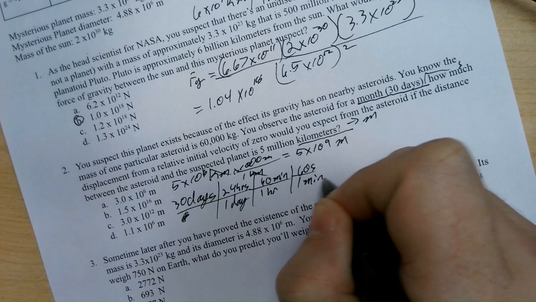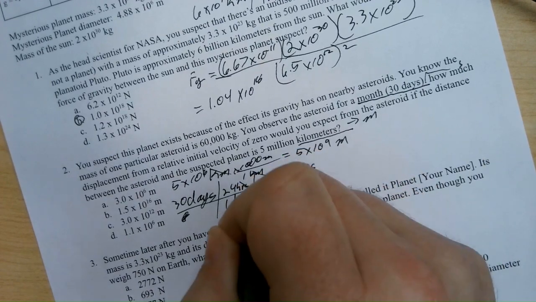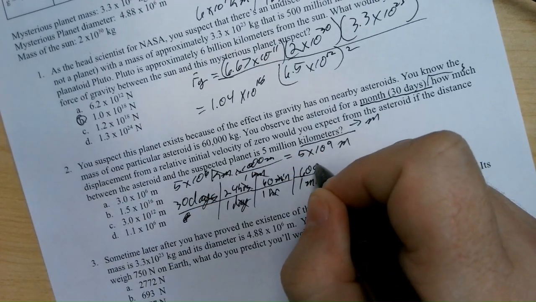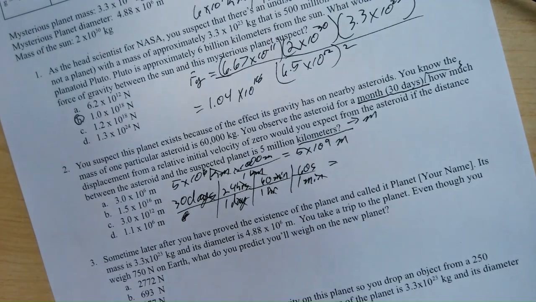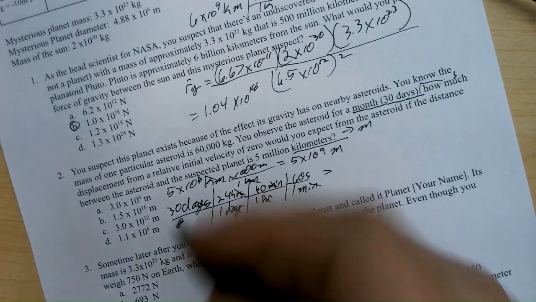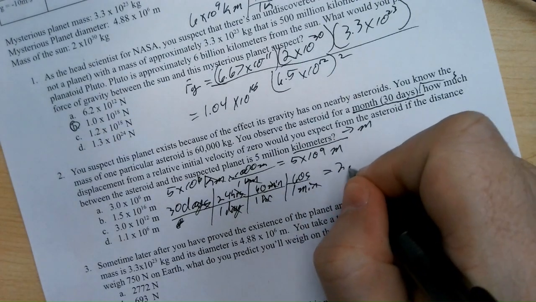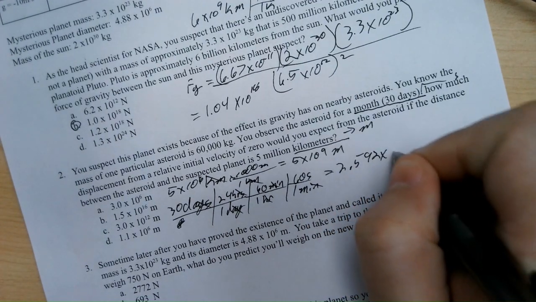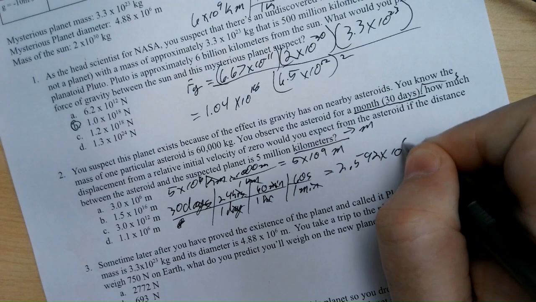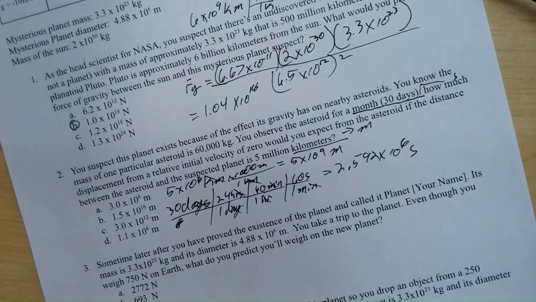And we are going to multiply all of those things together in order to get seconds, which is 2.592 times 10 to the 6th seconds.